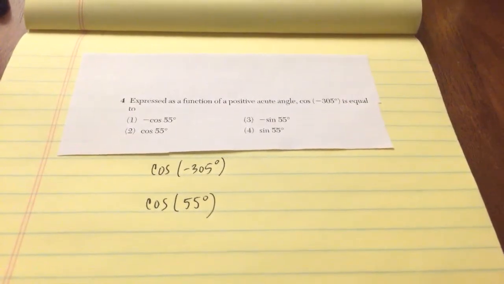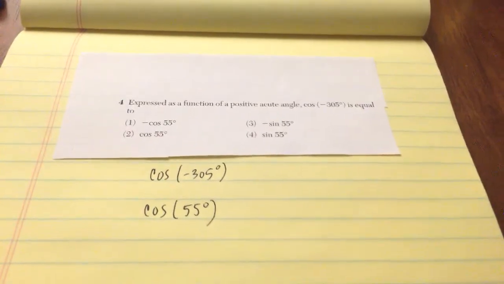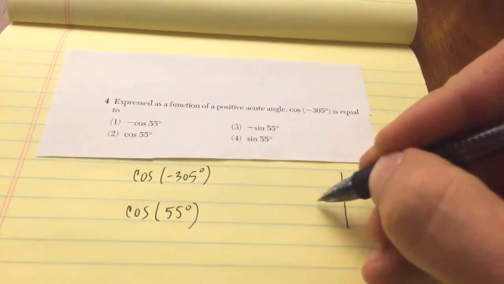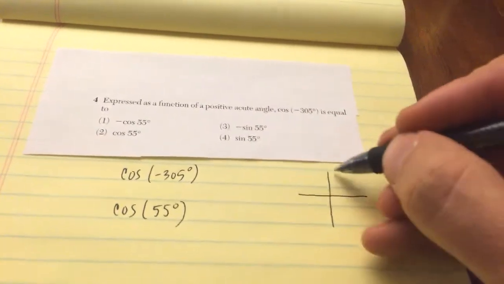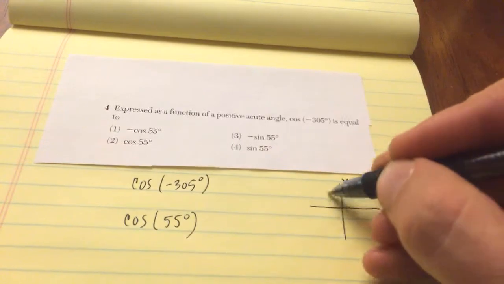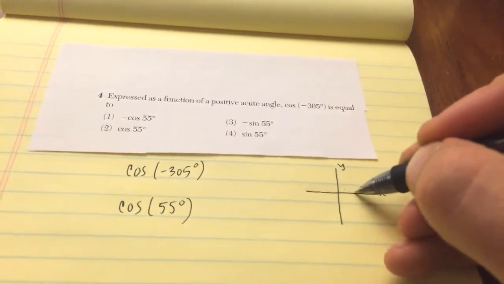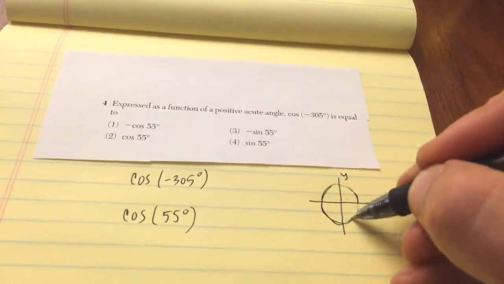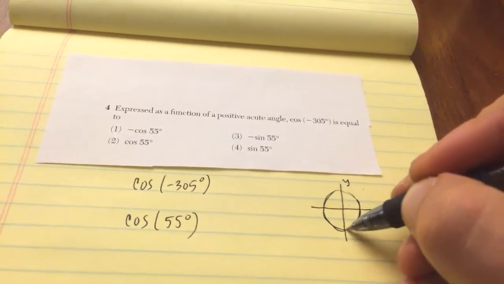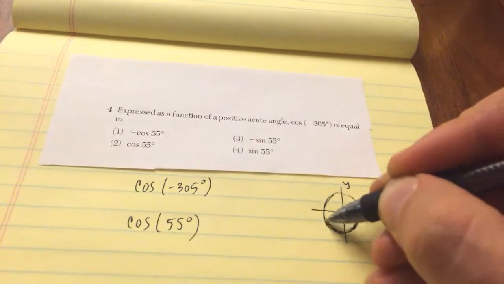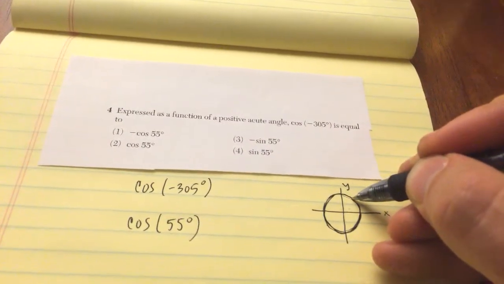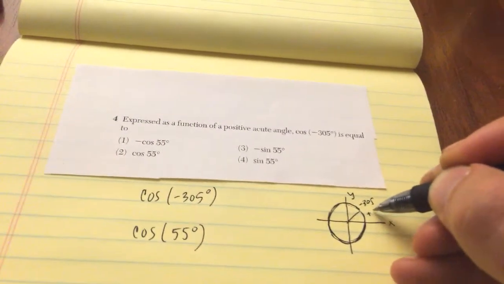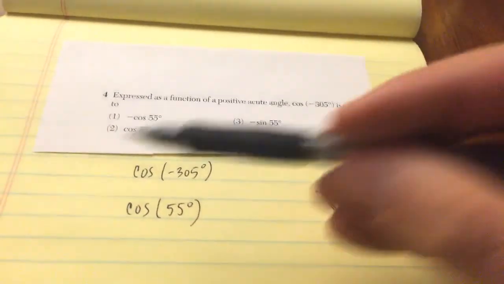Number 4 expresses a function of a positive acute angle. Cosine of negative 305 is equal to which of the following? Negative 305 basically means if you were looking at your x and y axis, and this represents 360 degrees around, let's say a unit circle, going in this direction is positive. So if I go this way, this is 90, 180, 270, negative 305. Therefore, negative 305 is the same thing as a positive 55.